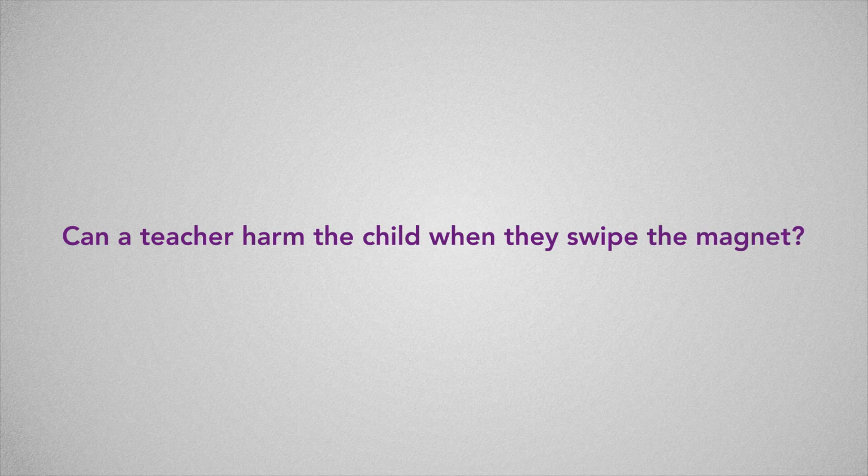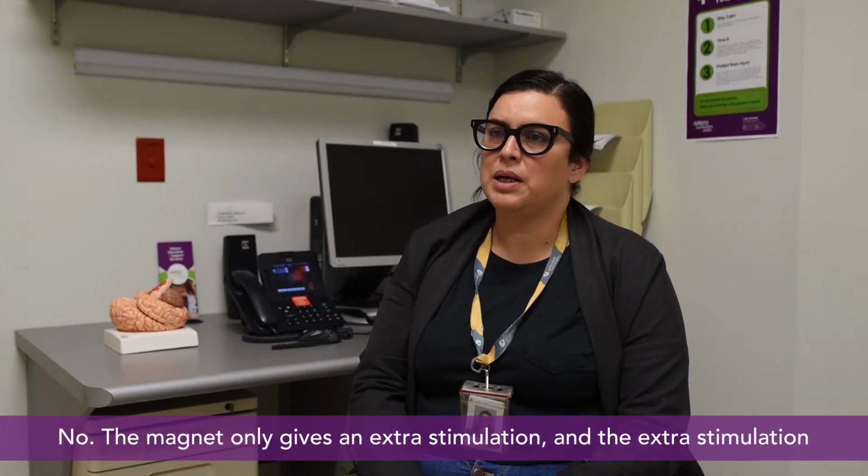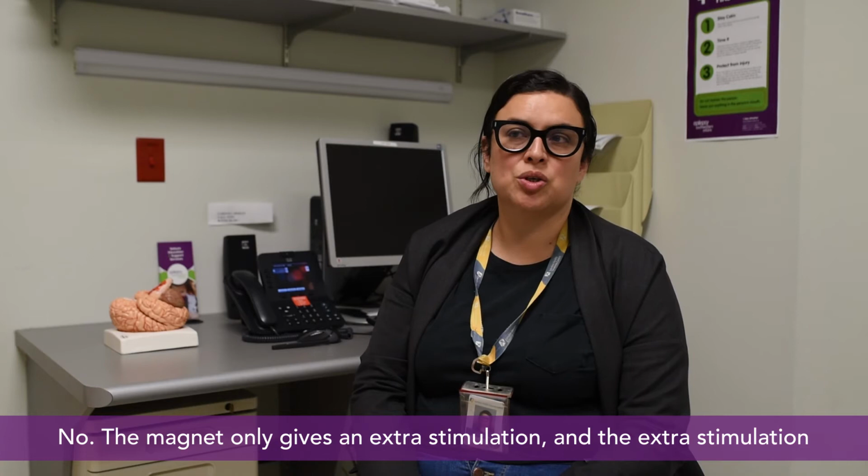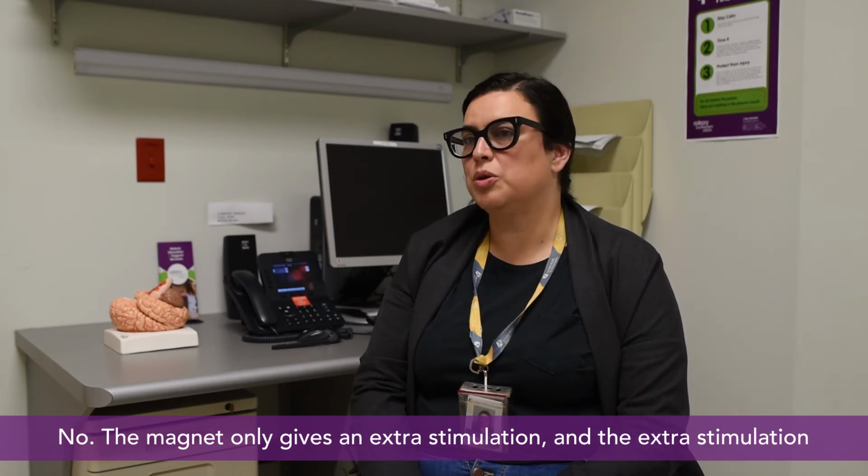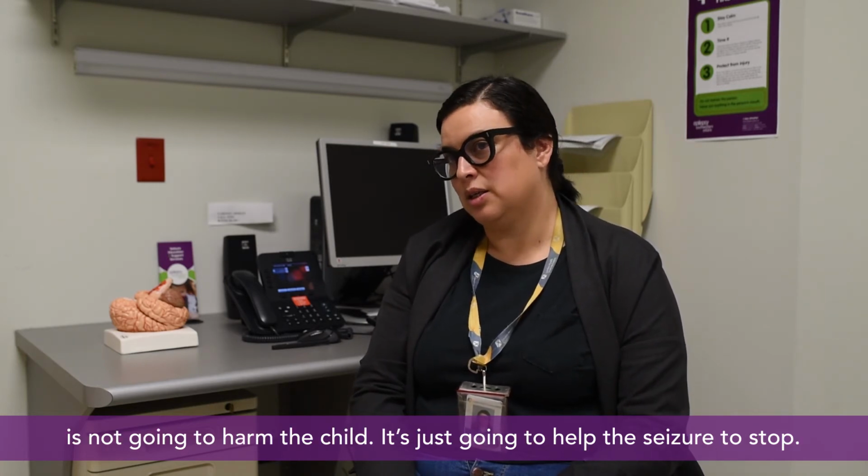Can a teacher harm the child when they swipe the magnet? No. The magnet only gives an extra stimulation, and the extra stimulation is not going to harm the child. It's just going to help the seizure to stop.